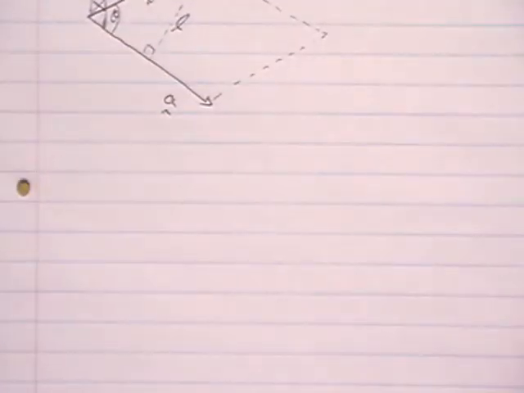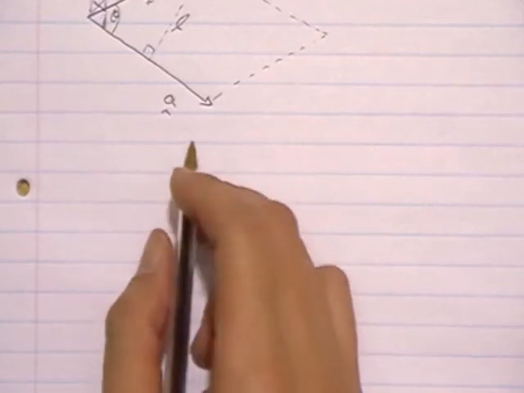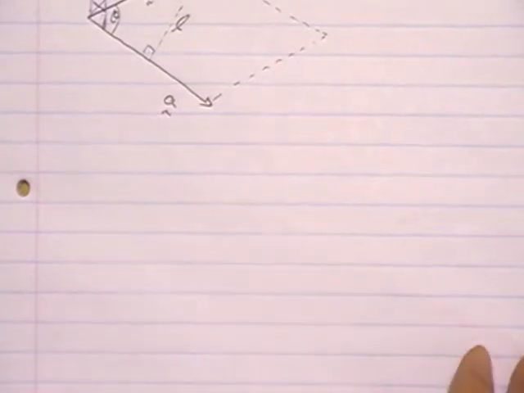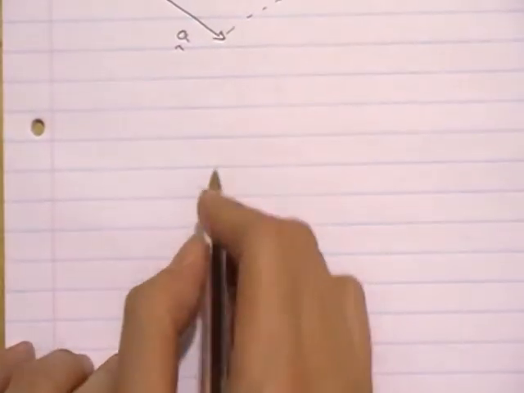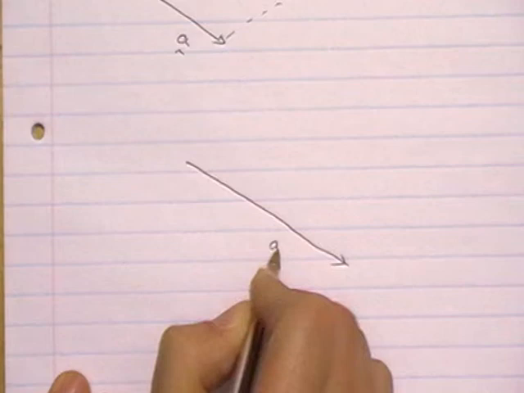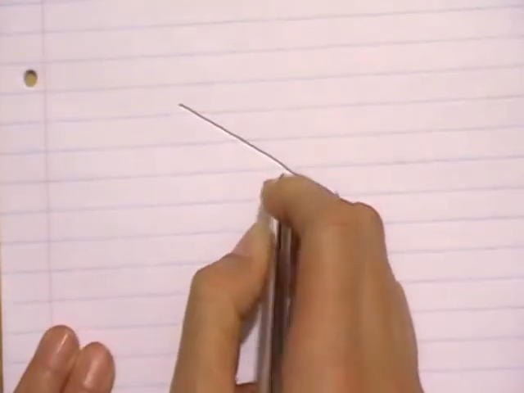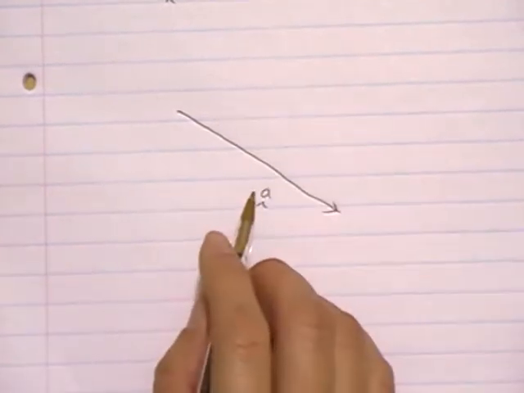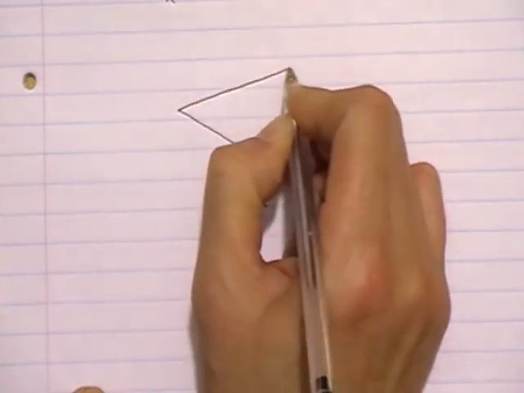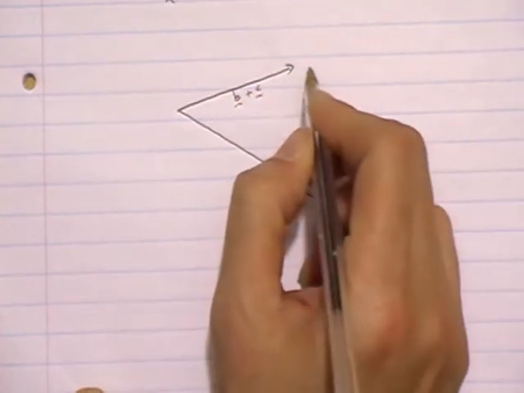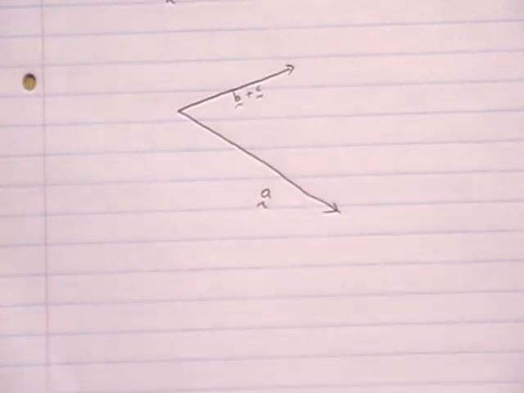So now let me draw a fresh picture combining all the three pictures that I have drawn. That is vector A, that is the vector B plus C. Okay.